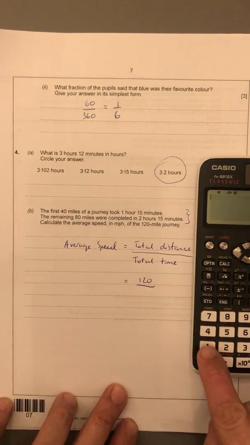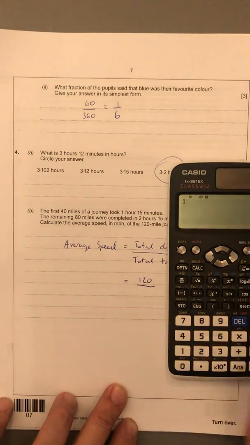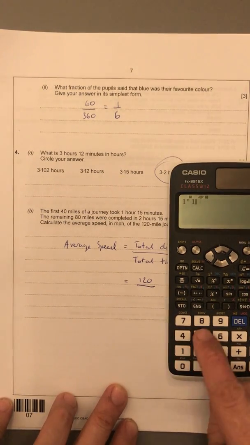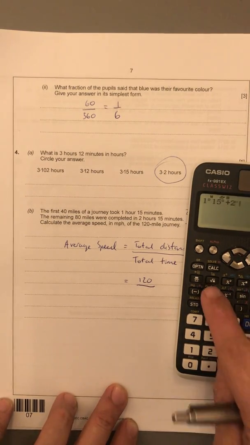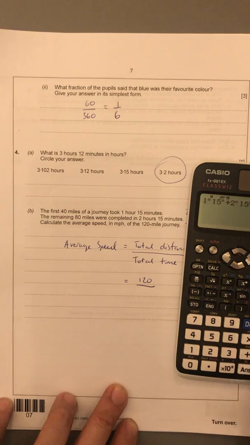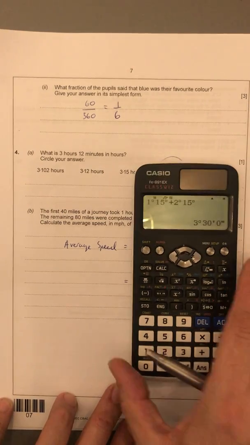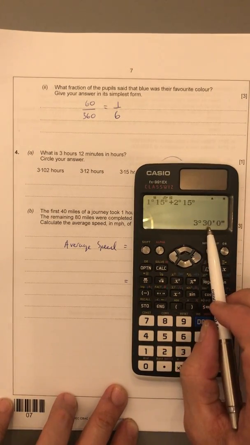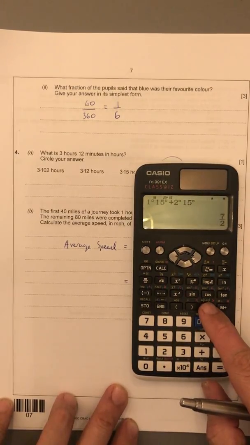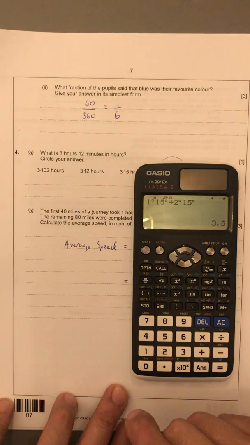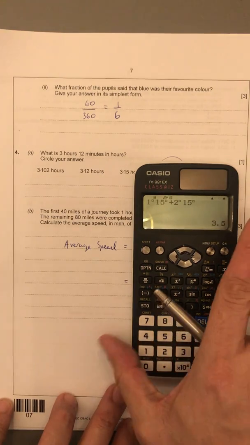So if I was going to do 1 hour 15 minutes plus 2 hours 15 minutes, press equals. So that tells me that it's 3 hours 30 minutes. So again, to change that into a decimal, press my SD button twice, and that's now converted it into a decimal for me, which is 3.5.